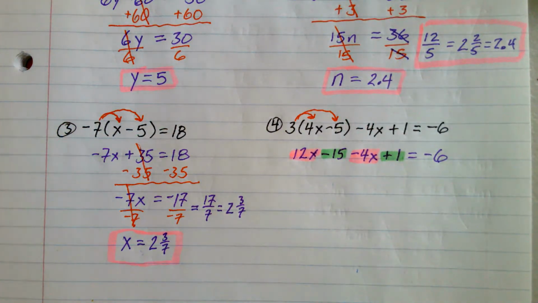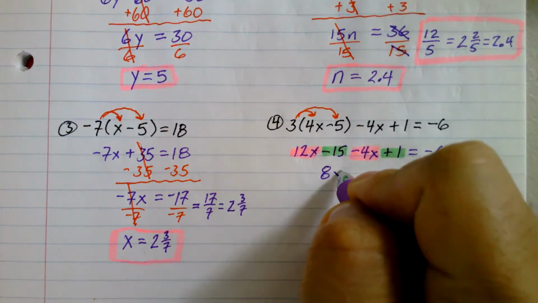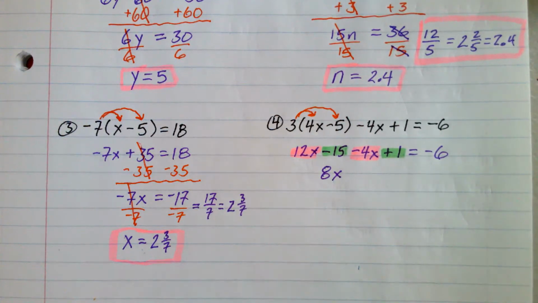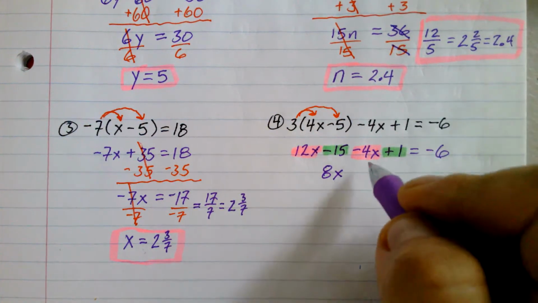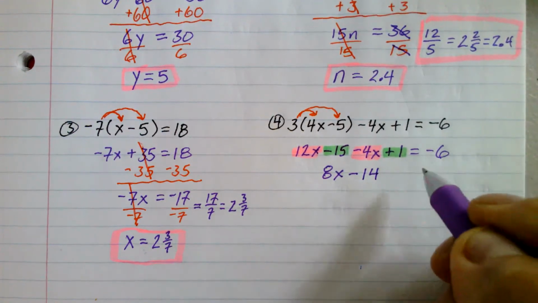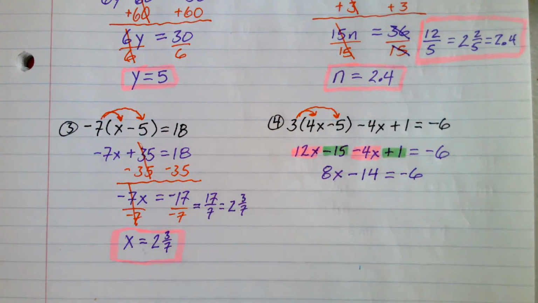Okay? Let's combine those. So now we got to do 12 take away 4. Okay, that's going to be 8. We also do negative 15 and positive 1. That's negative 14, so minus 14. And that equals negative 6. Any questions so far?